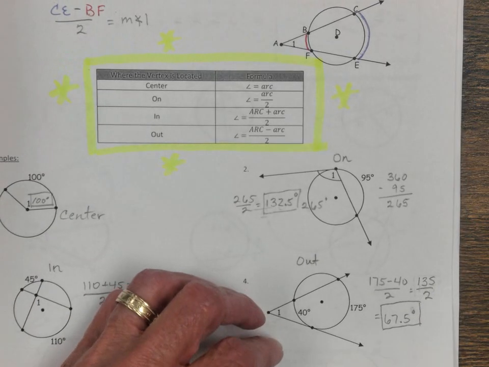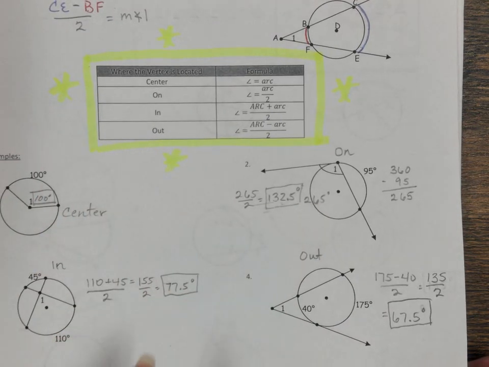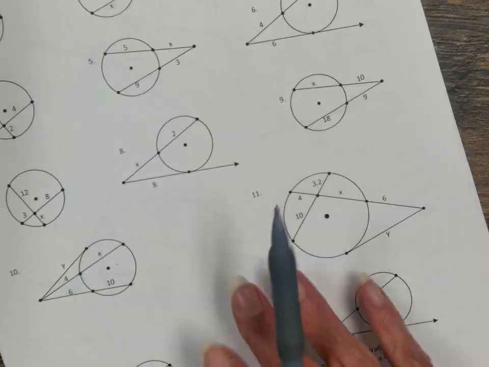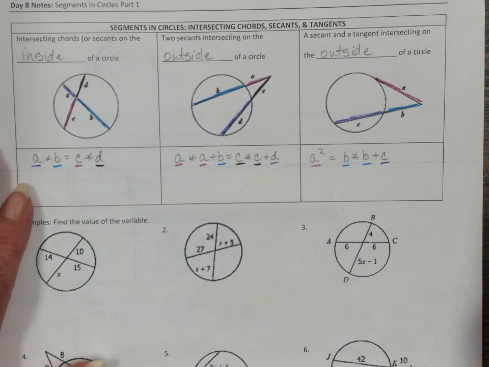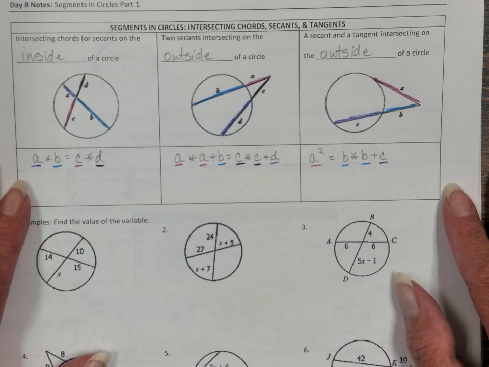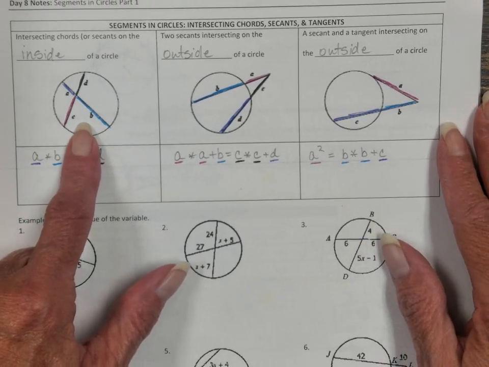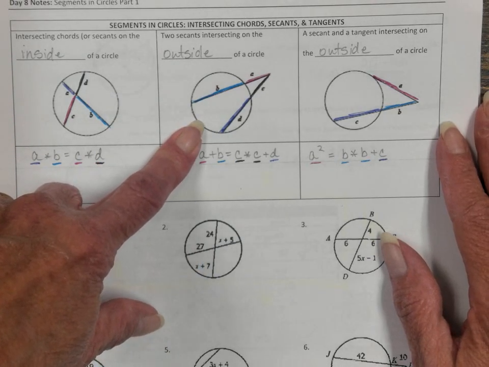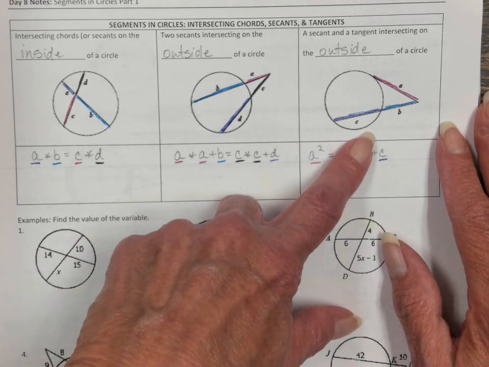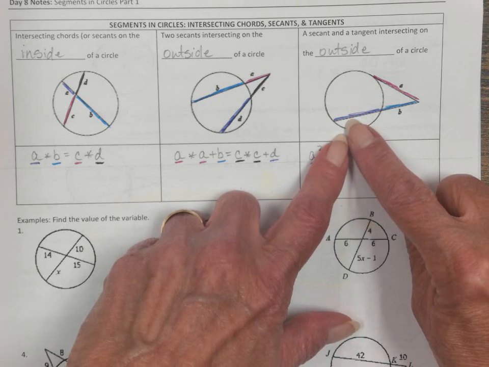By the same token, we can do what we've done with angle measures with the chord length, which is pretty neat. Okay? So on page 10, I have color-coded the pieces depending on whether we have an inside intersection of chords, an outside intersection of secants, or an outside intersection of a tangent and a secant.